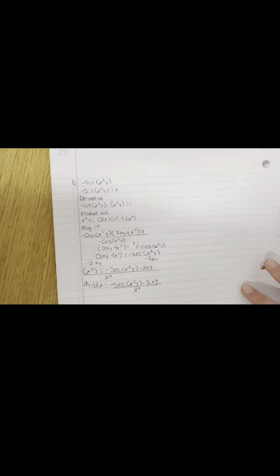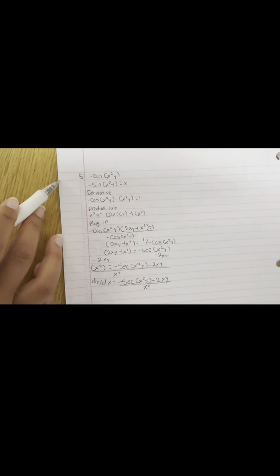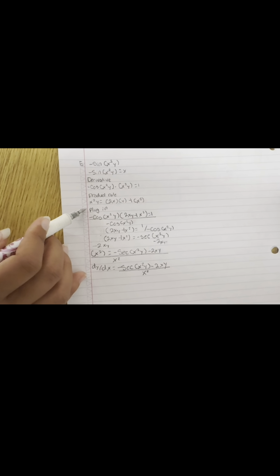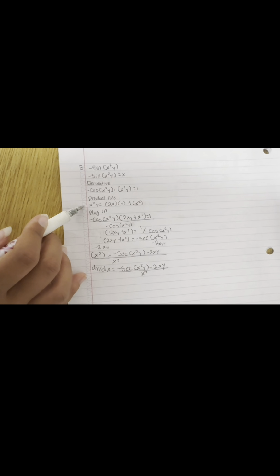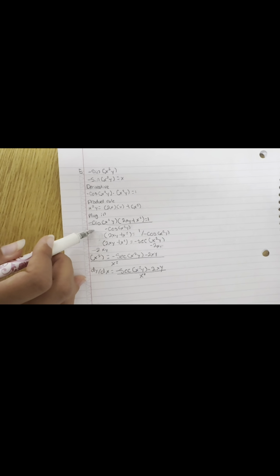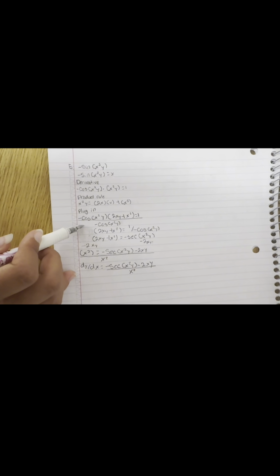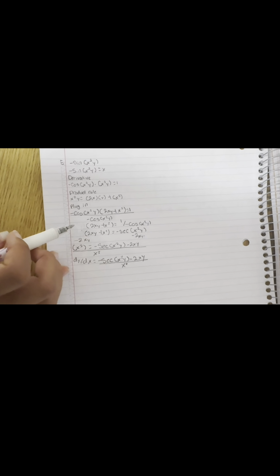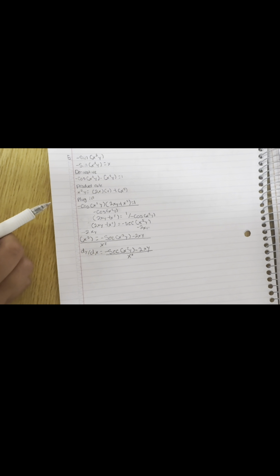To explain this, first we set it equal to x. Then we take the derivative of both sides, which gets us negative cosine of x squared y times the derivative of x squared y equals 1. Now we do the product rule, which gives us the derivative of x squared y equals 2x times y plus x squared. Then we plug in to the equation we just found. So now we have negative cosine of x squared y times 2xy plus x squared equals 1, and you divide that all by negative cosine of x squared y.